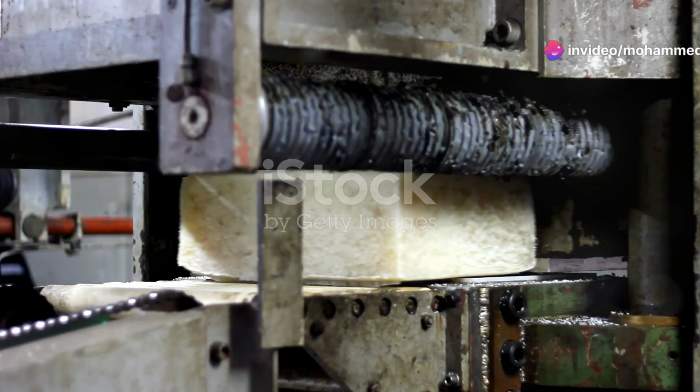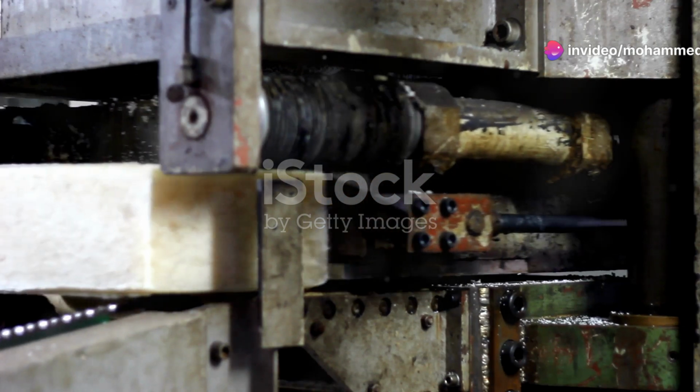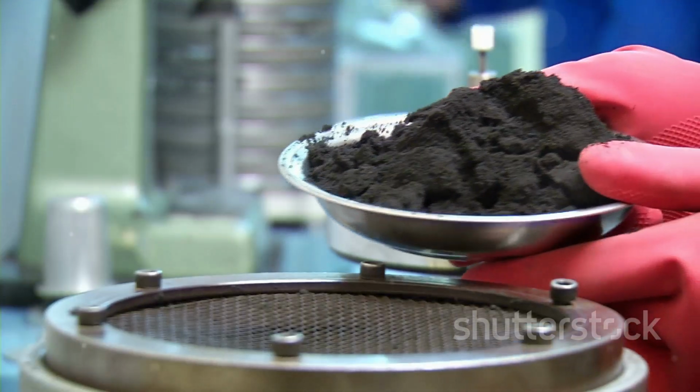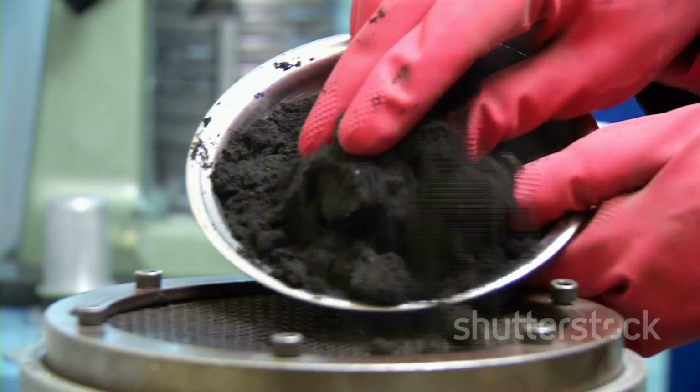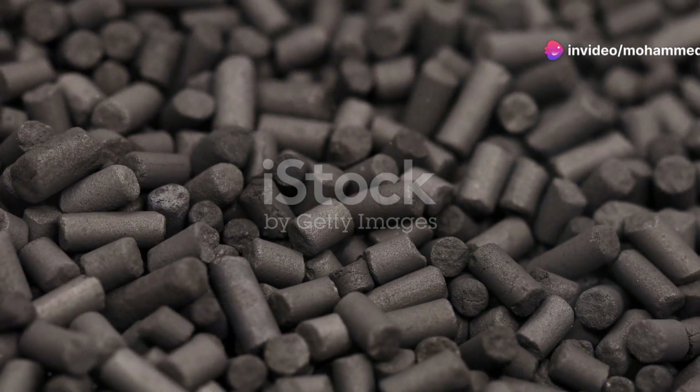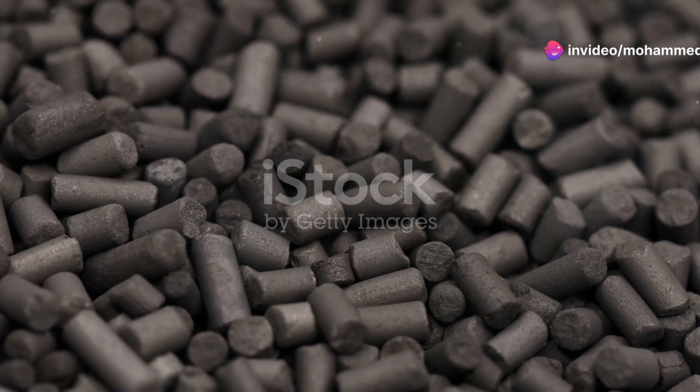The oil absorption number, or OAN, is a crucial parameter in the world of rubber compounding. It essentially measures the amount of oil a specific quantity of carbon black can absorb. This absorption capacity is directly related to the surface area and structure of the carbon black particles. Imagine tiny sponges absorbing liquid. That's a simplified way to visualize OAN.